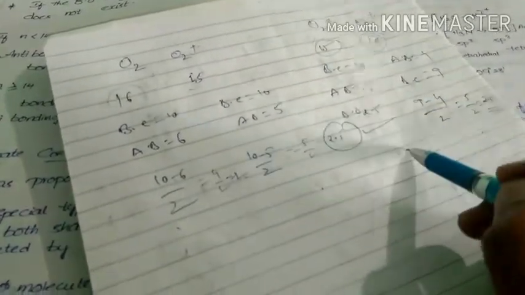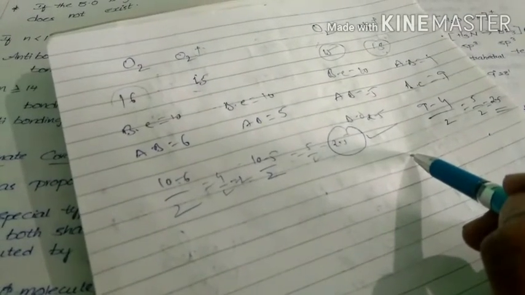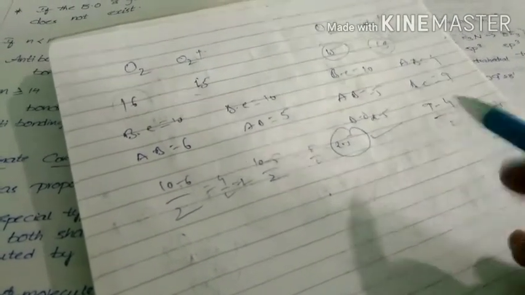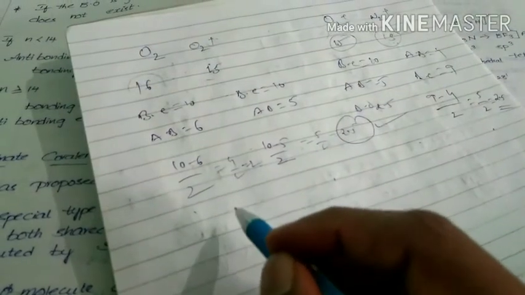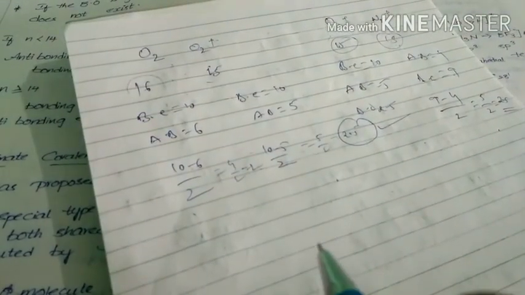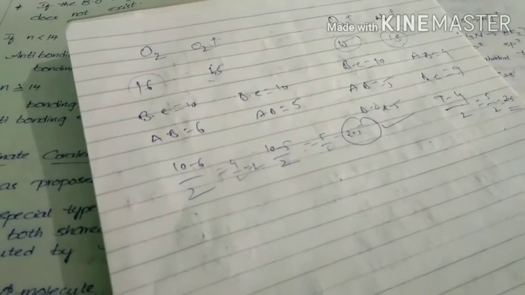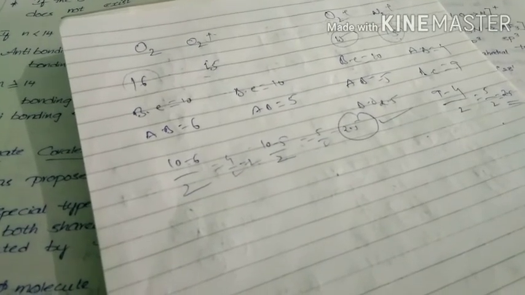So that is the way to calculate bond order. This is all about molecular orbital theory.